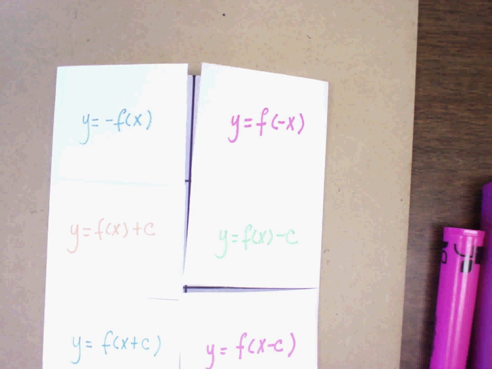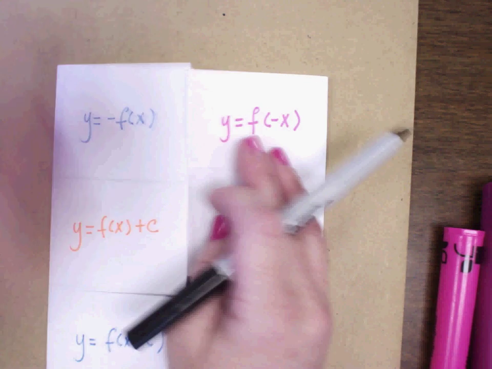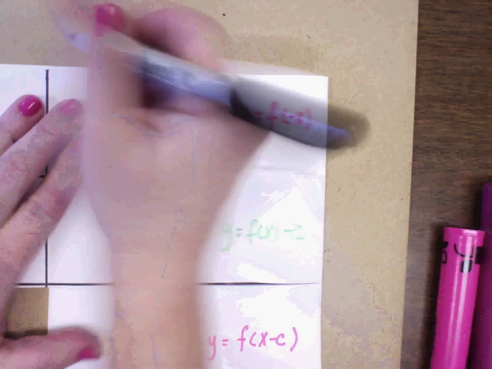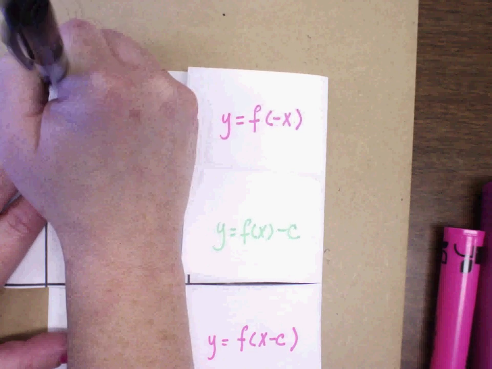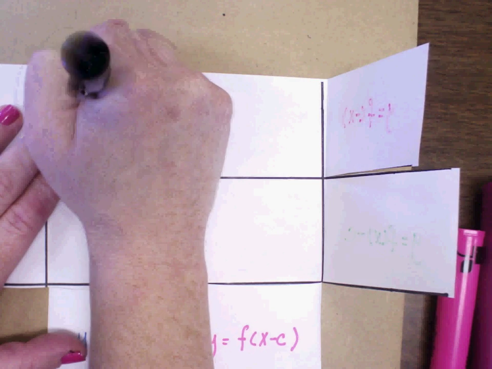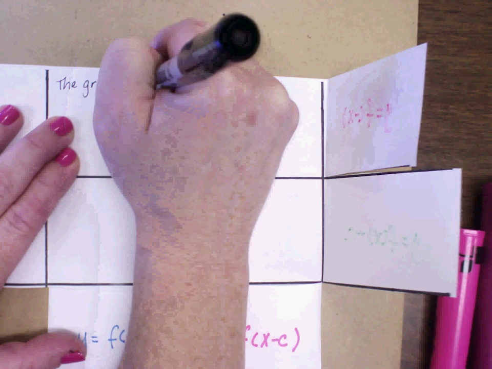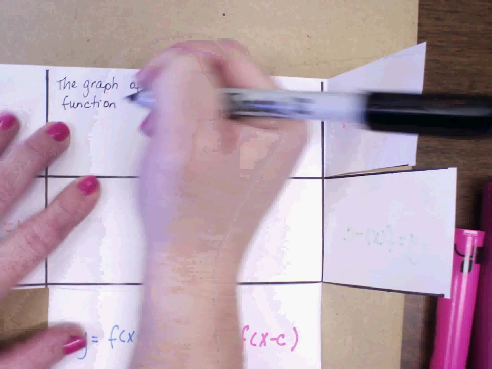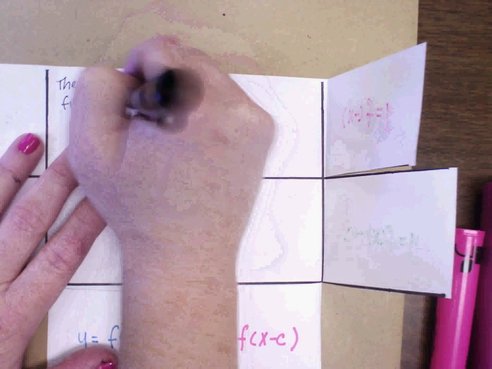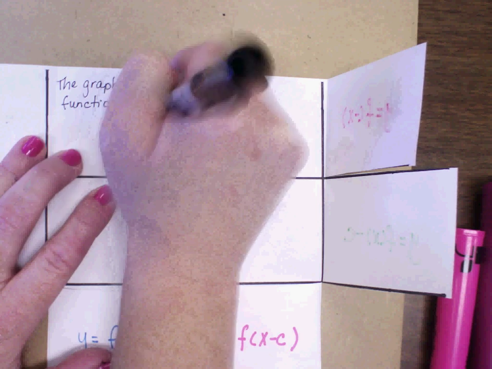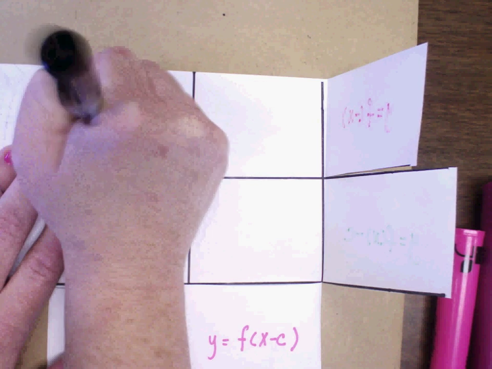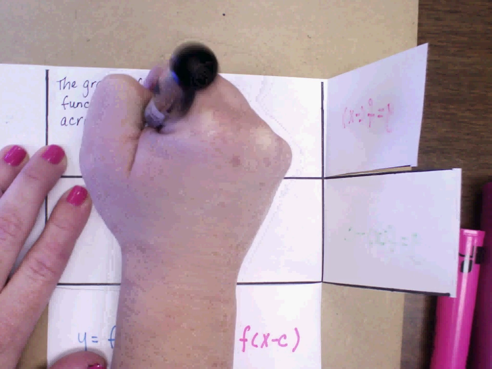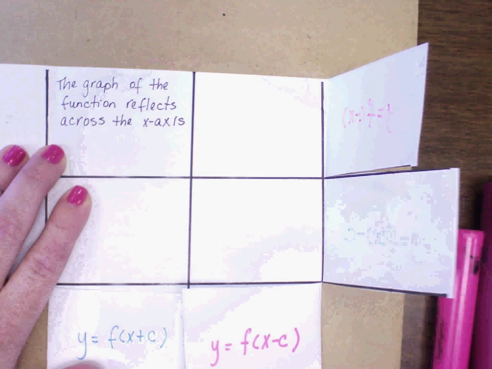All right, so for the opposite of f of x, the graph of the function reflects across the x-axis.